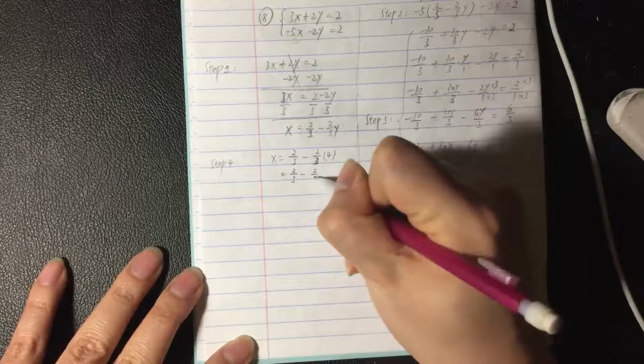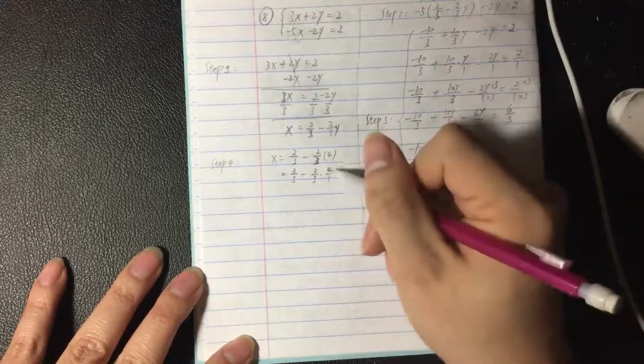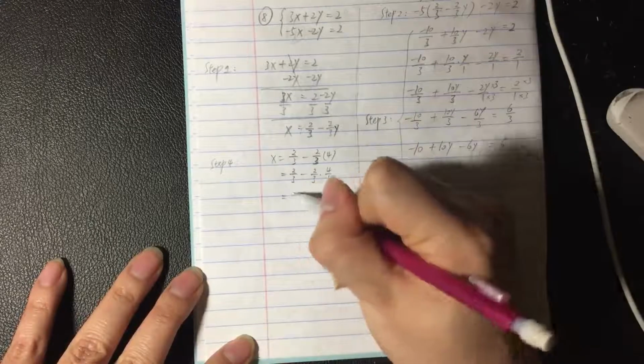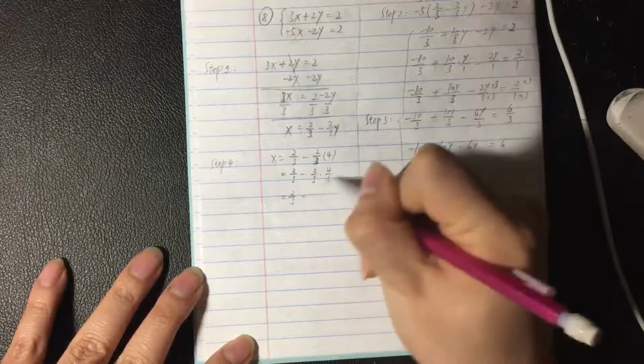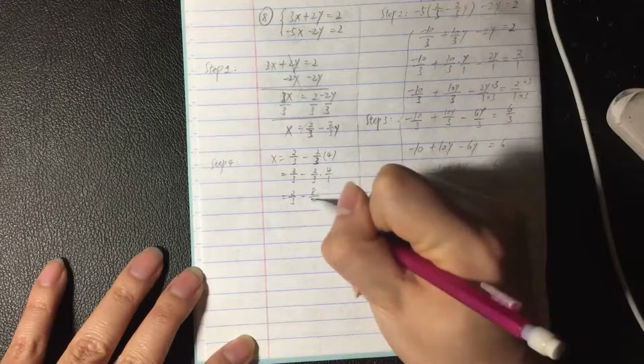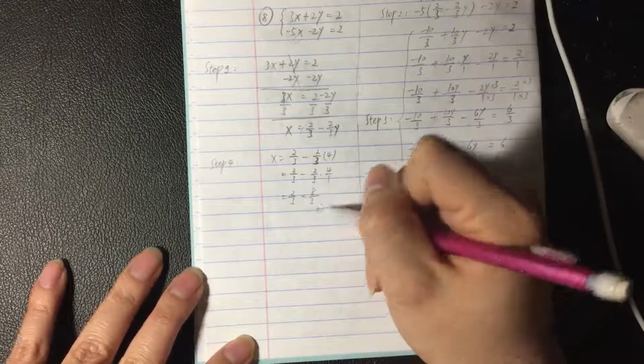4 as 4 over 1. Then when I multiply the top to the top, bottom to the bottom, 2 times 4 is 8. On the bottom, 3 times 1 is 3. We have 2 over 3 minus 8 over 3.